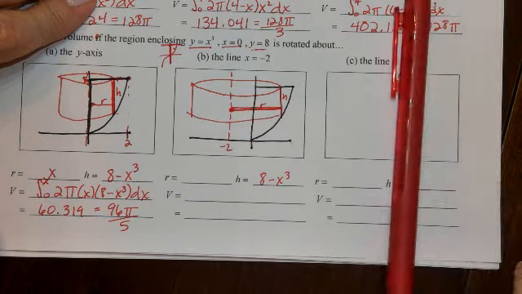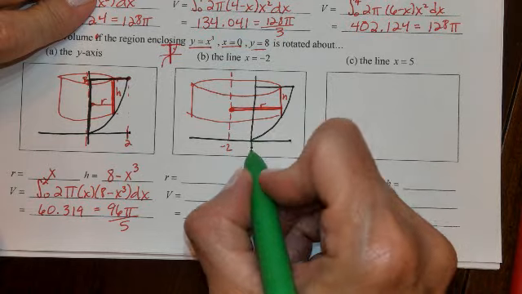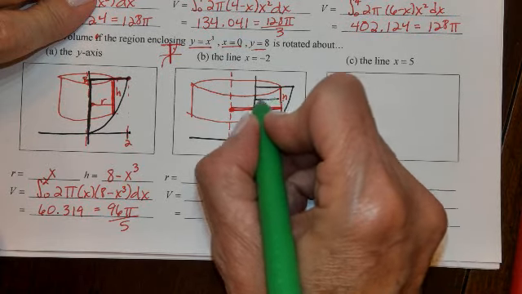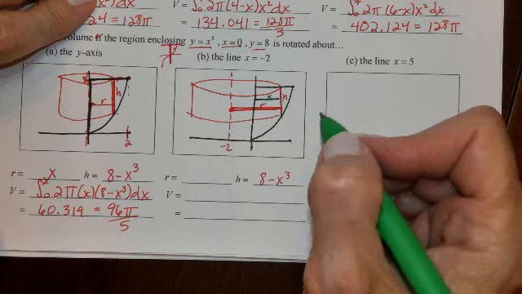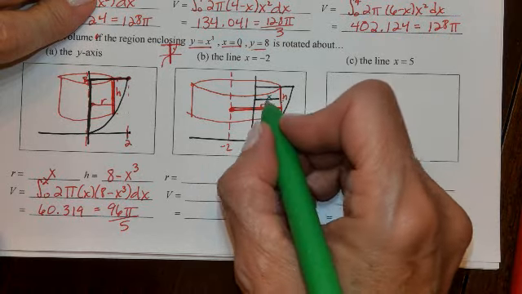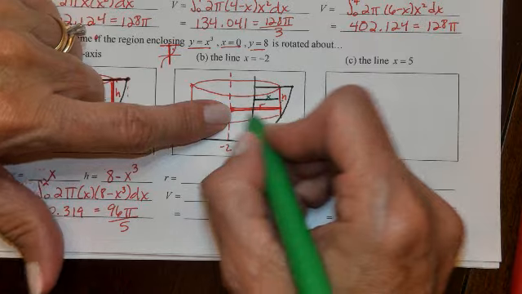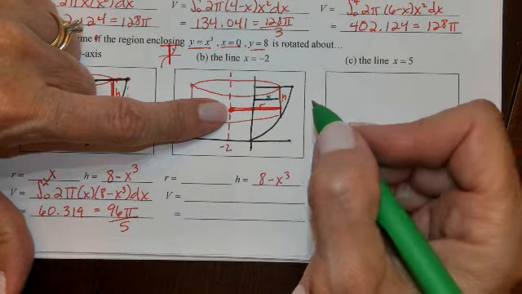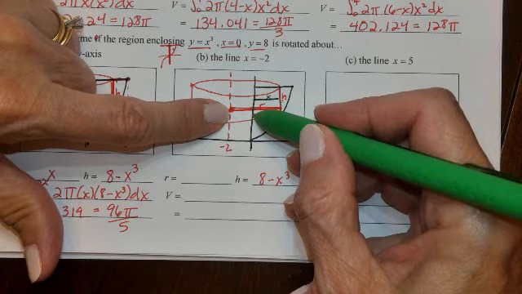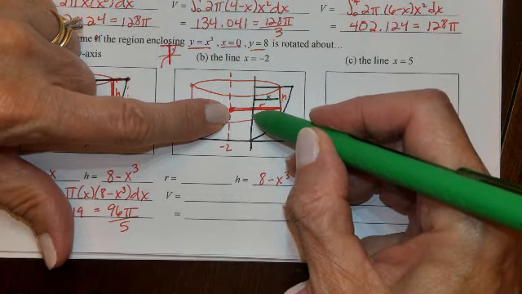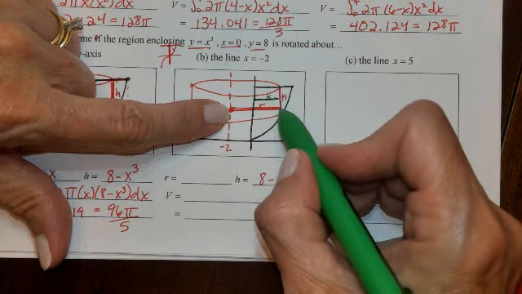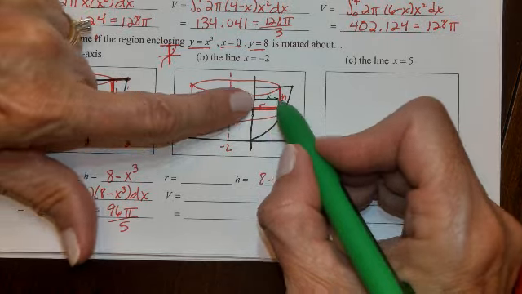Well, remember that the distance from the y-axis to your slice is always x. So what do we need to do to x to get r? How can we write an expression for r here then? Well, this distance is 2, right? This distance is x, and r is 2 plus x.